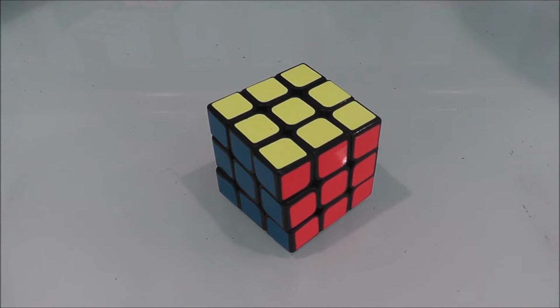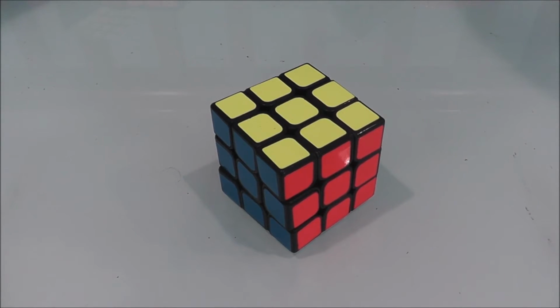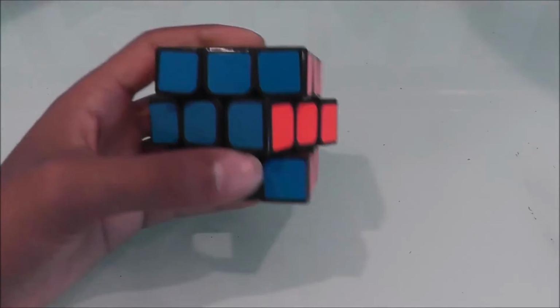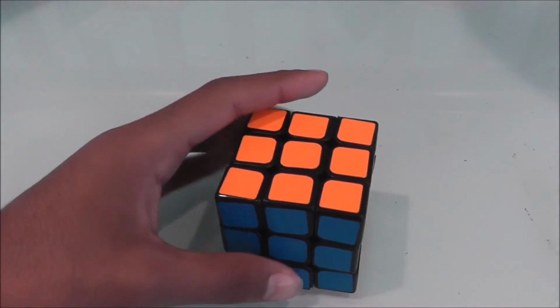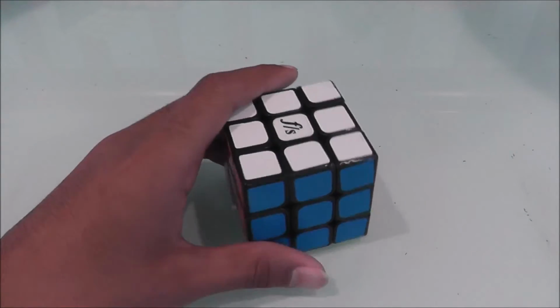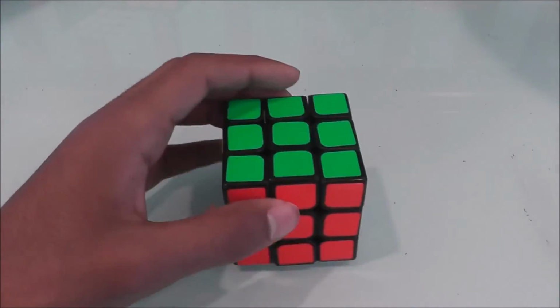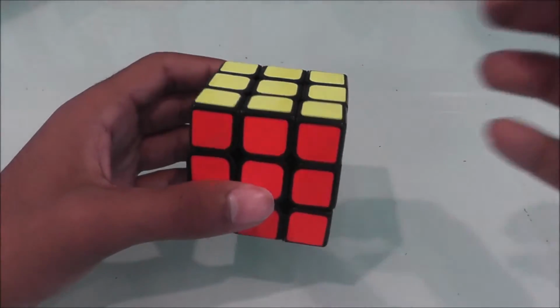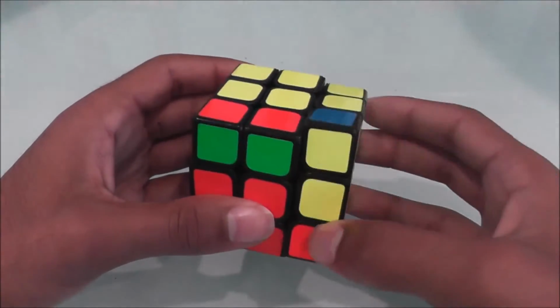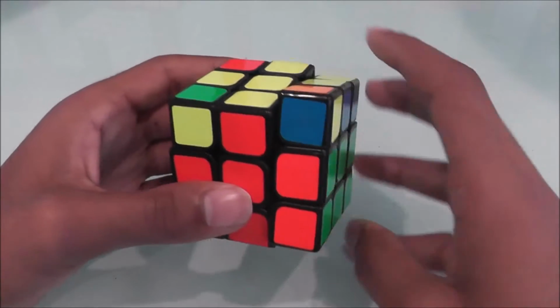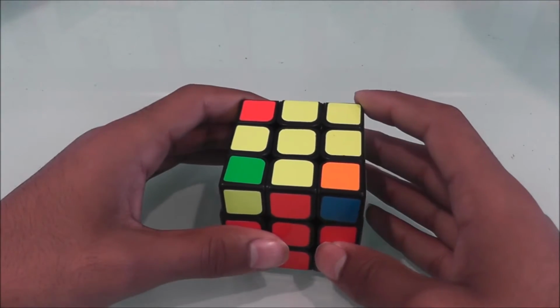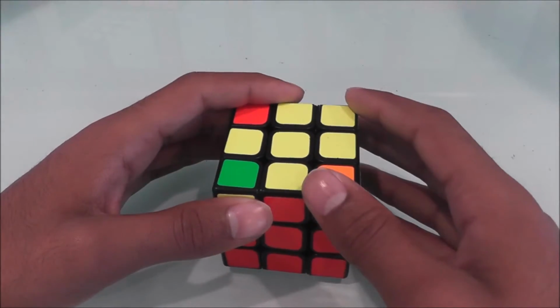Algorithms are basically just sequences of moves that, when repeated over and over again, will result in a solved cube. So that means it's a set sequence of moves. So an algorithm would be R, U, R prime, U, R, U2, R prime. And we denote algorithms with the notation that I'm about to teach you.